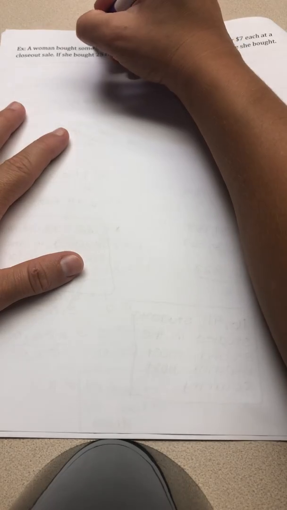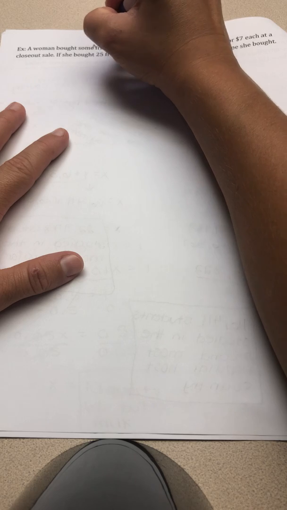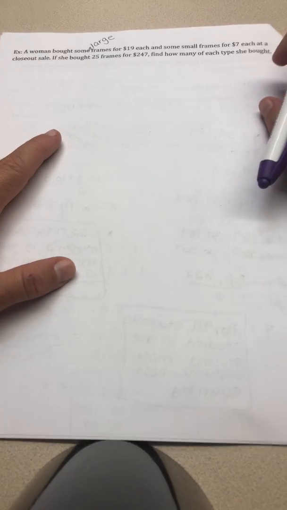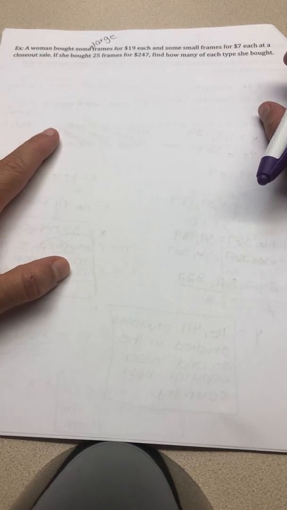All right. Moving right along. So a woman bought some large frames. I forgot to write the word large in here. For $19 each, and some small frames for $7 each at a closeout sale. If she bought 25 frames for $247, find how many of each type she bought.